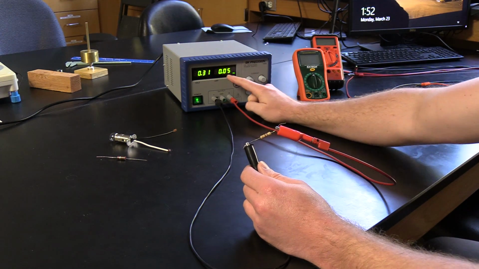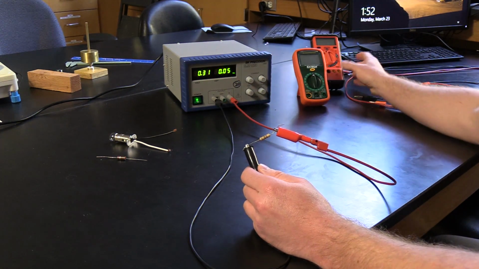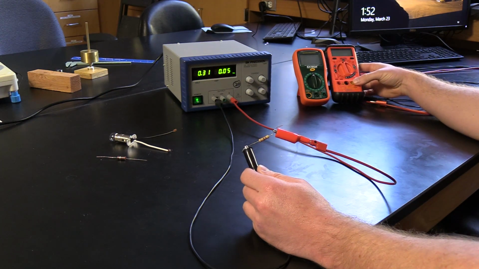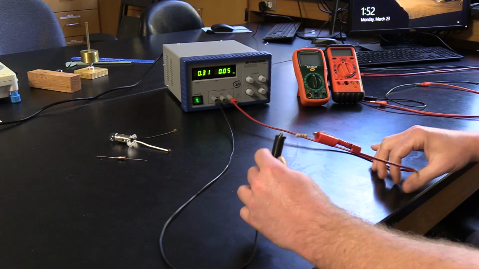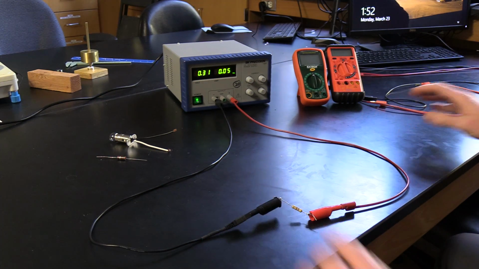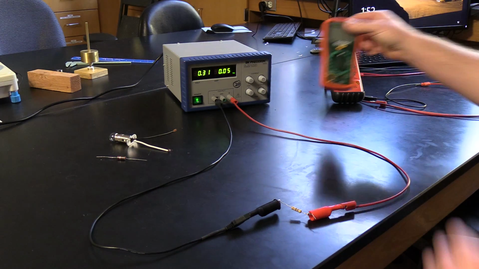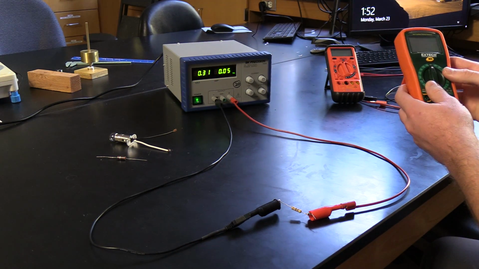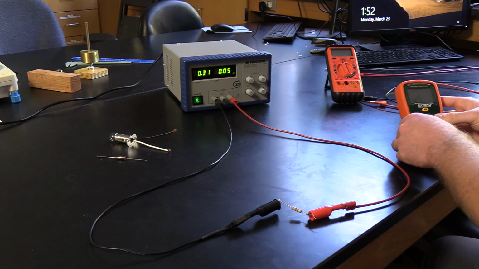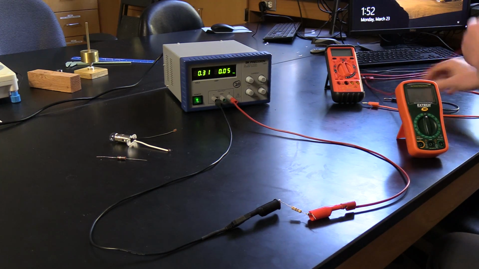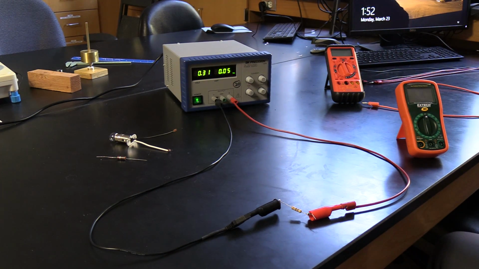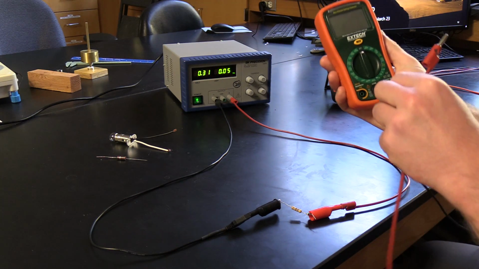Now let's not rely on this display, since we have these nice multimeters here that can measure voltage and current more accurately. In order to measure the voltage, I'll use this X-Tech meter, and I'll attach some leads, usually black for negative, so I'll put that into the common port.